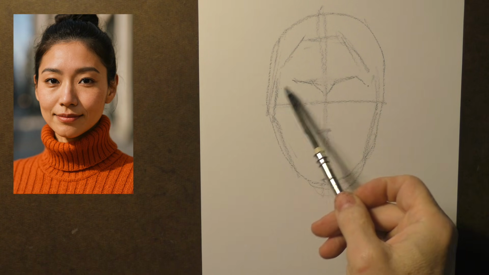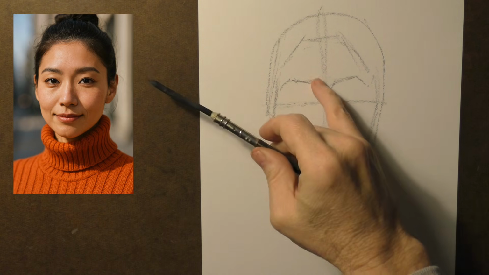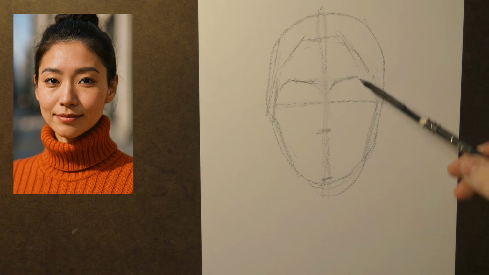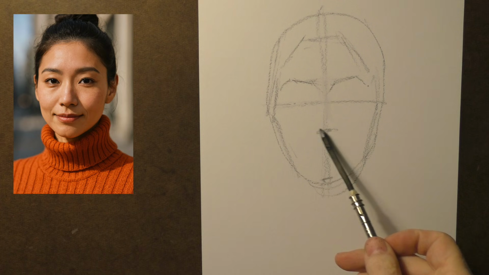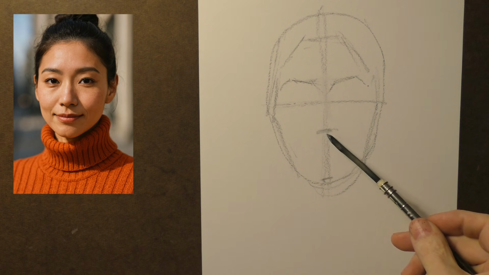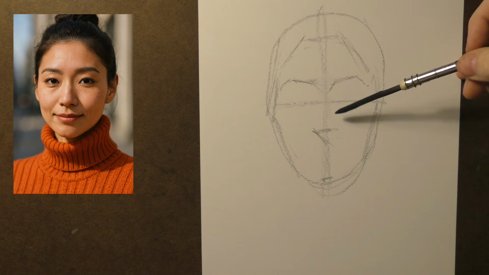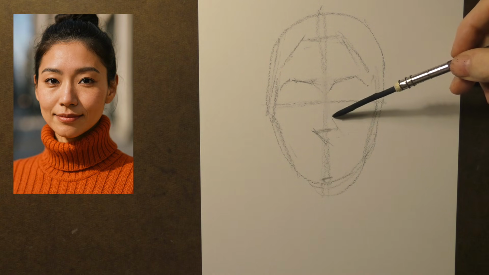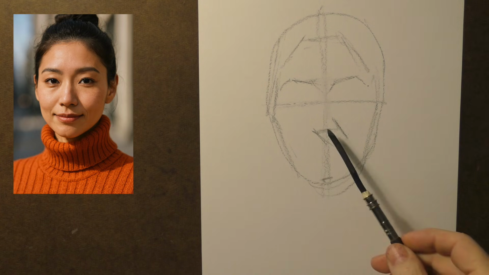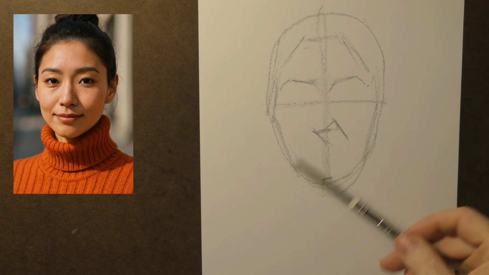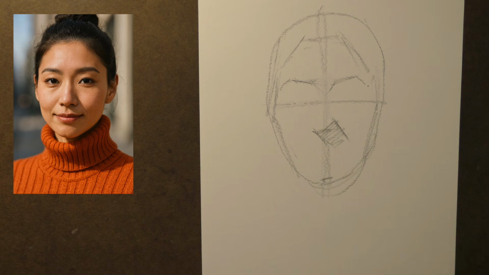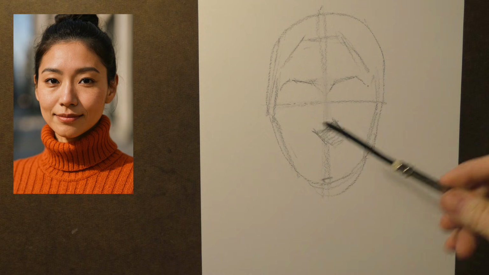I picked this reference for this discussion because I thought it had a nice range of values. It's got a nice range of dark halftones and light halftones, for that matter. But like there, I'm just getting the faintest, barest indication of that cast shadow there, because it's just kind of a dominant form.